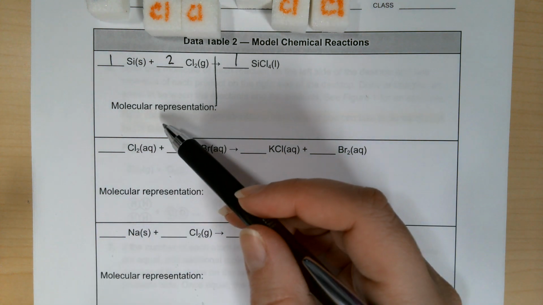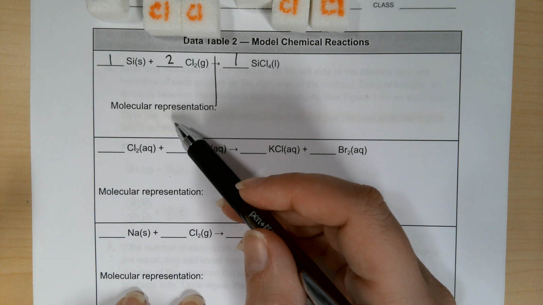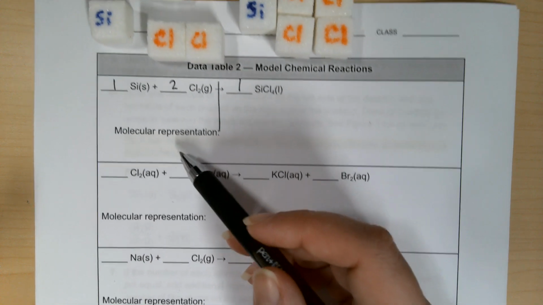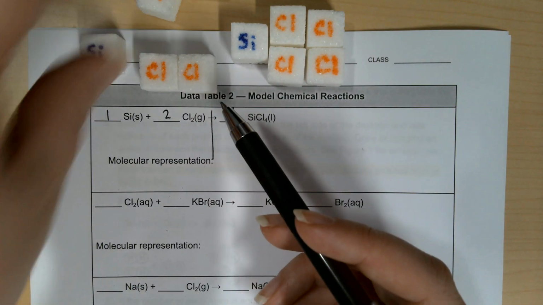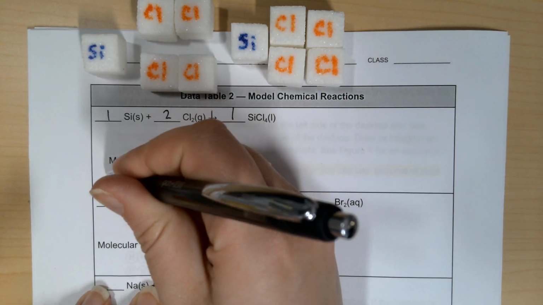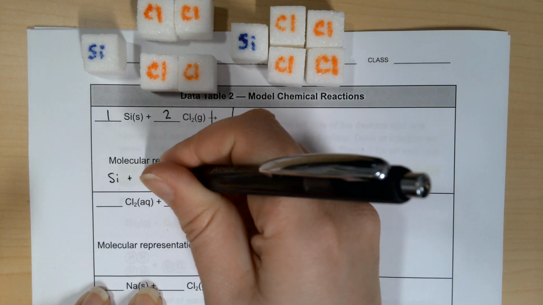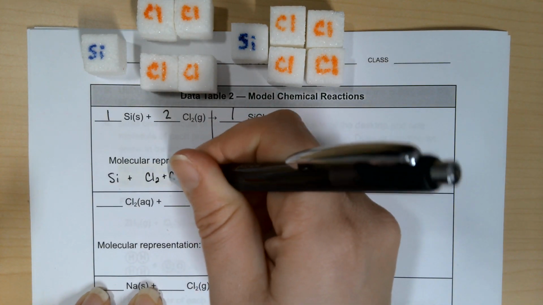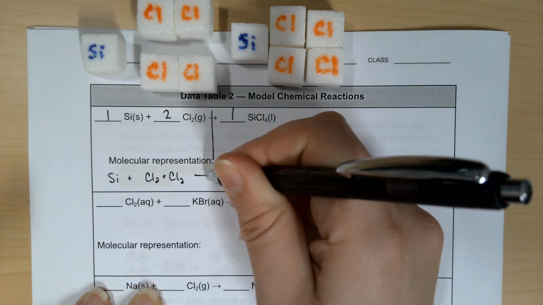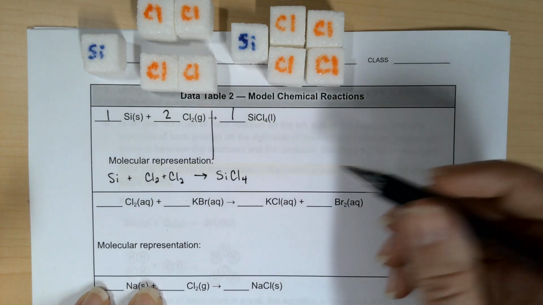So down here you would represent it with your molecules. You could draw it in. Since you're working like this, I would take pictures and just upload pictures of your little sugar cubes here. If you want to type it out, Si plus Cl2 plus Cl2 gives you SiCl4. Or you could draw little pictures.